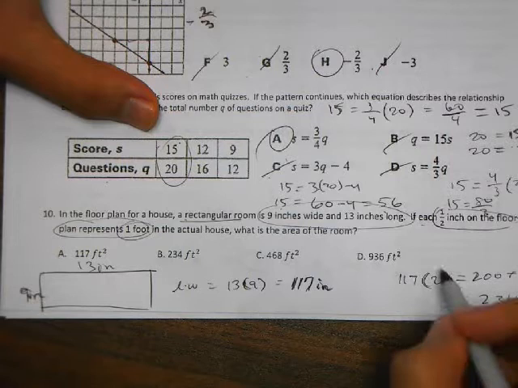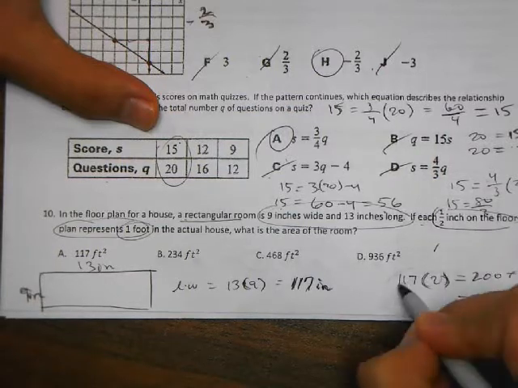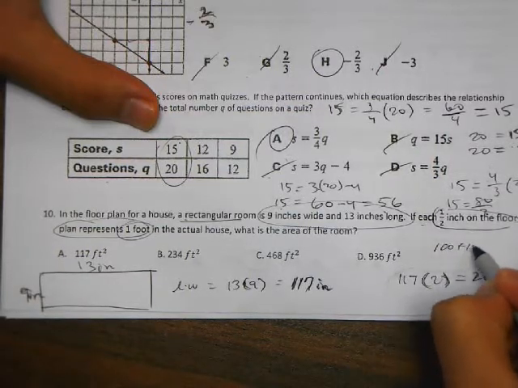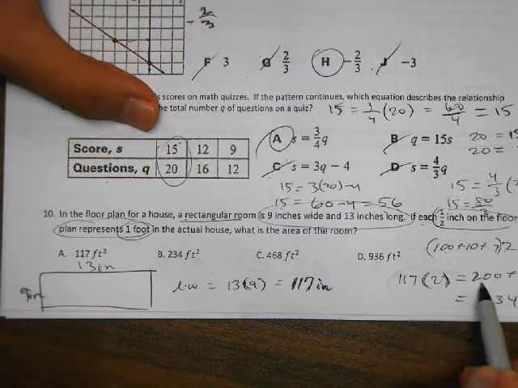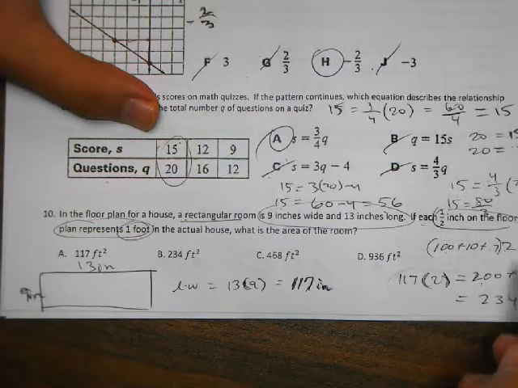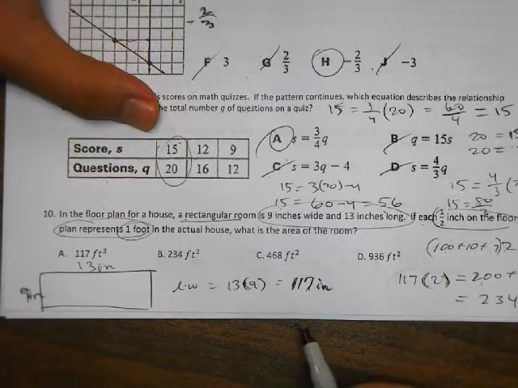The way I did this is I split 117 into 100 plus 10 plus 7, and I multiplied everything times 2. 2 times 100 is 200, 2 times 10 is 20, and 2 times 7 is 14. And I just add all the pieces together. 234 feet.